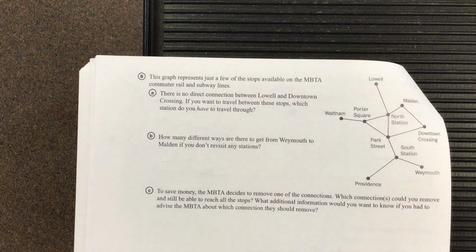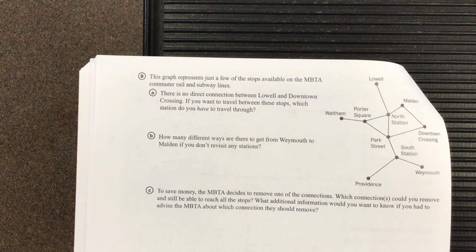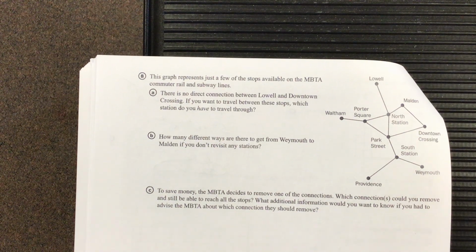All right, next question. Lando, would you read the directions, please? This graph represents just a few of the spots available on the MBTA commuter rail and subway lines. There is one direct connection between... No direct.